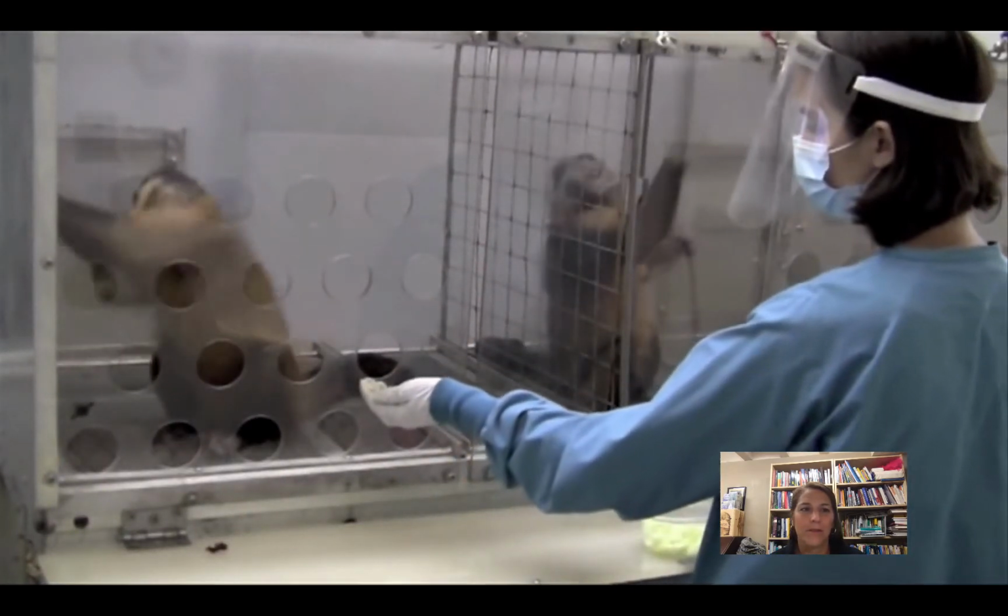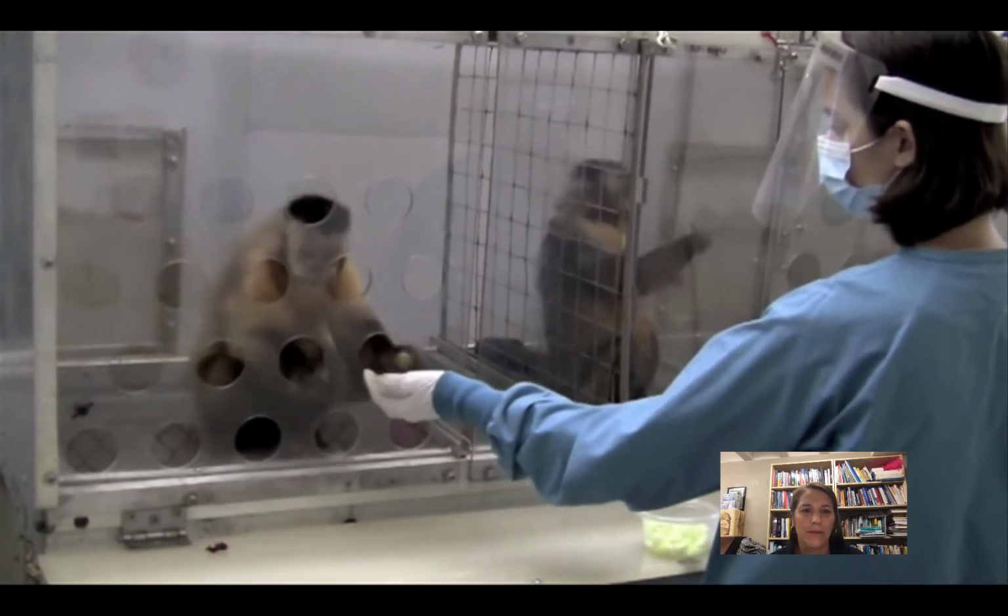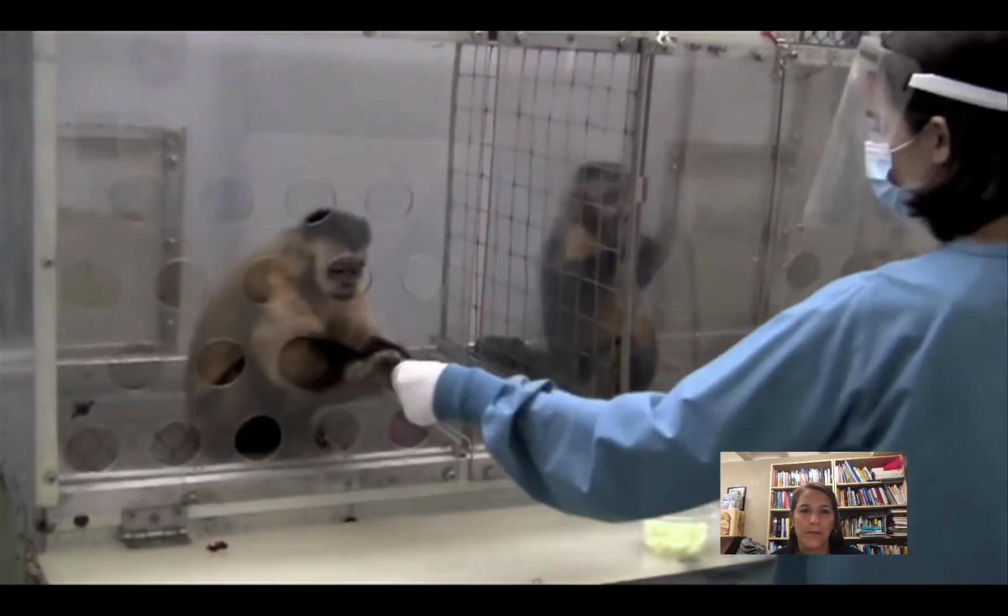She tests the rock now against the wall. She needs to give it to us. And she gets cucumber again.